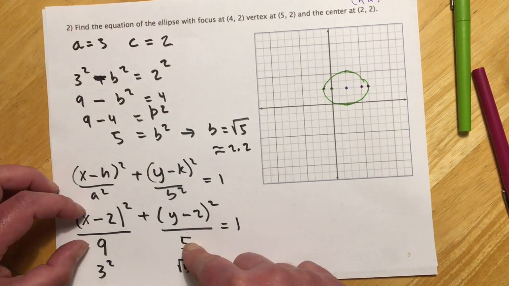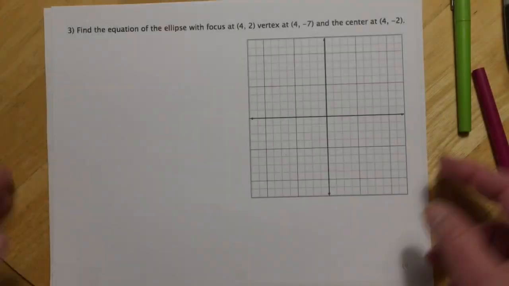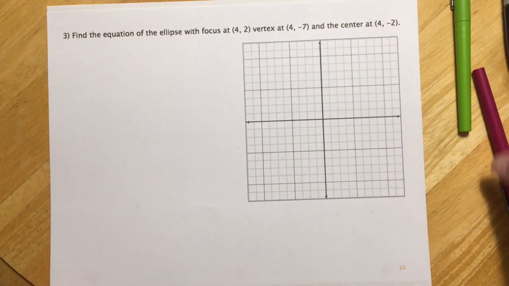And I think that was it once we got the equation. Okay, similar question. So let's see.